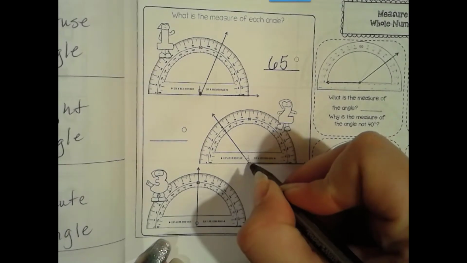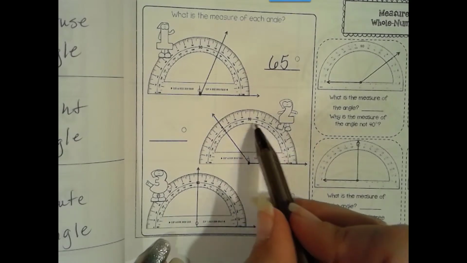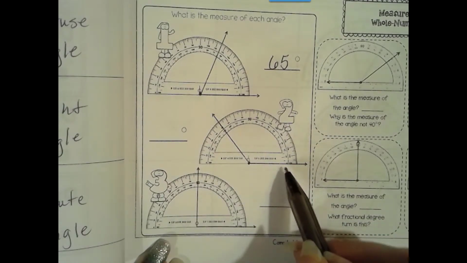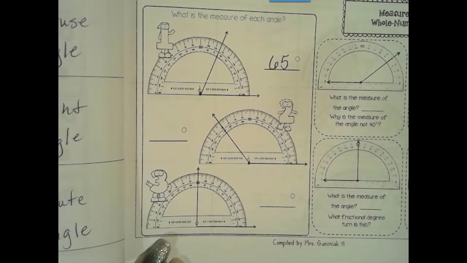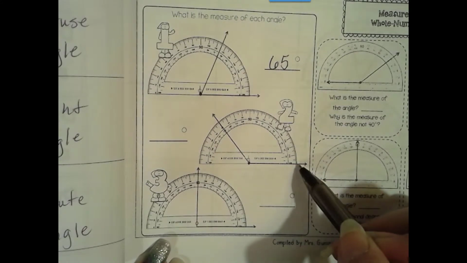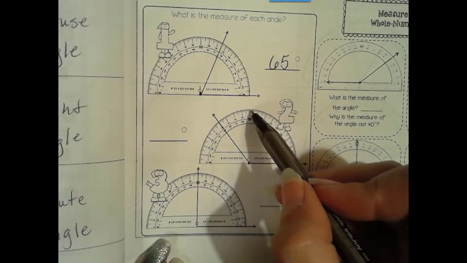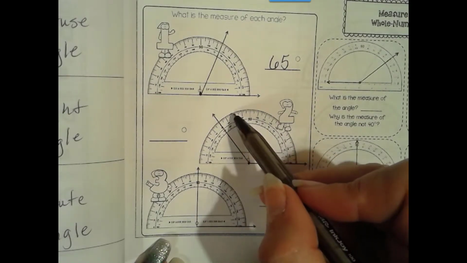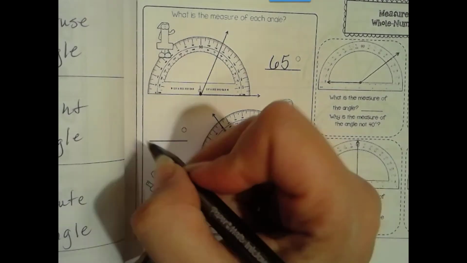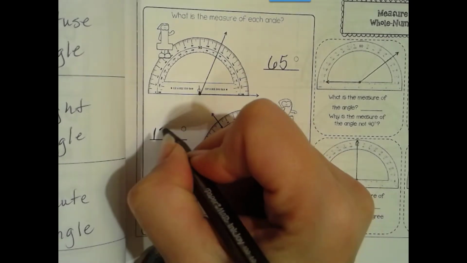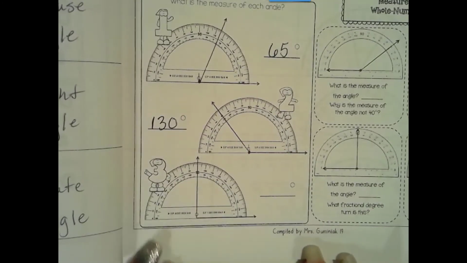Here again, that vertex is lined up at the midpoint, that center of the circle. At 0, we'd actually use the bottom set or the inside set of numbers. Also, this is definitely greater than 90 degrees. It's obtuse, so we'd use the number larger. So let's see, here's 90. It's straight on there. I can kind of see the numbers, but if you can't, we can start at 90, 100, 110, 120, 130. So our options are 130 or 50. It's larger than a right angle, so 130 degrees makes more sense, more reasonable.